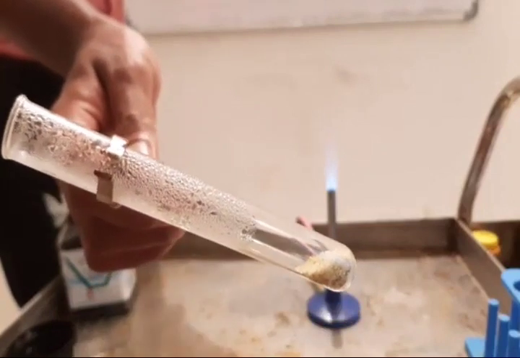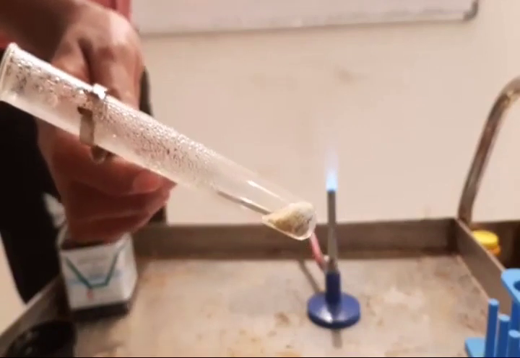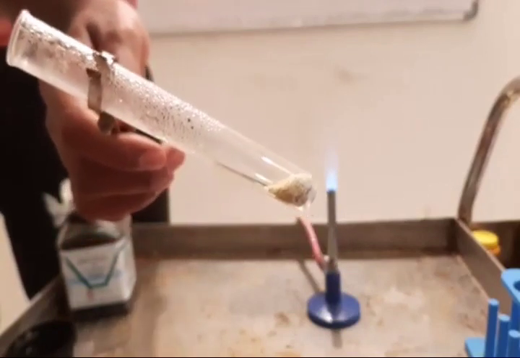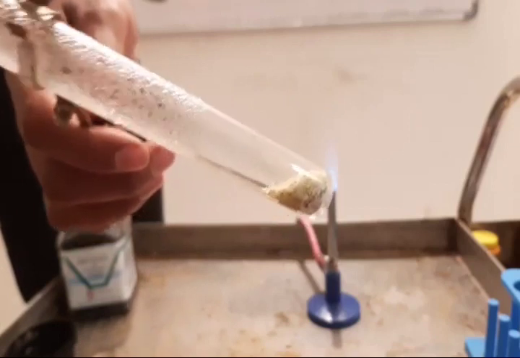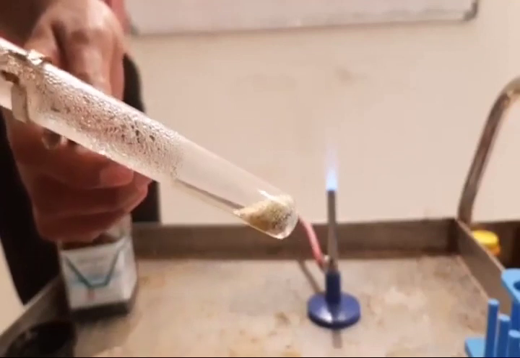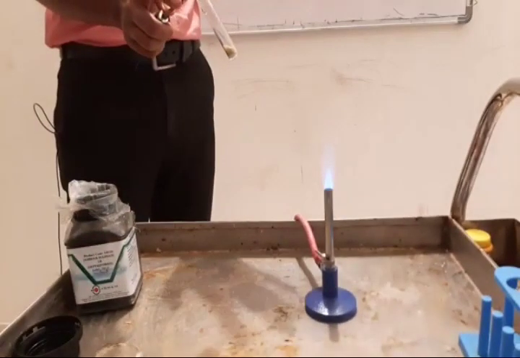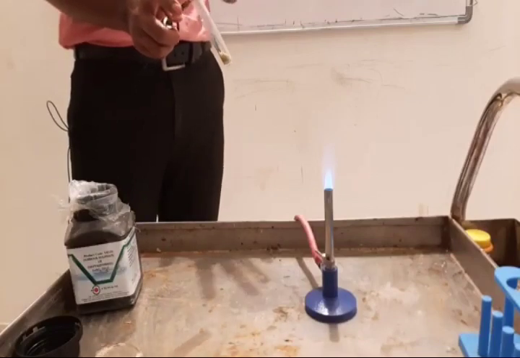At that time the color changes to reddish brown. This is the second observation. This reddish brown color is due to the formation of ferric oxide. The ferrous sulfate turns to ferric oxide because it undergoes thermal decomposition, and you can smell burning sulfur. The third observation is noted.